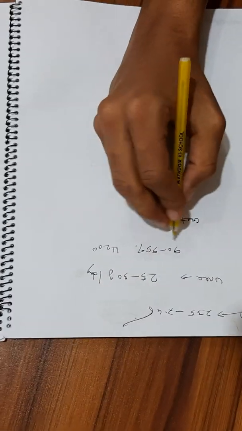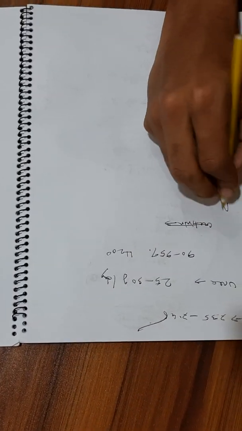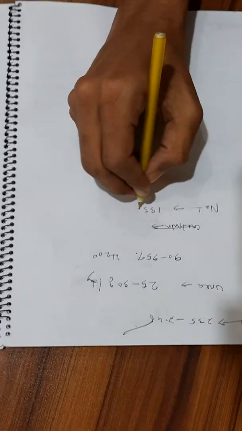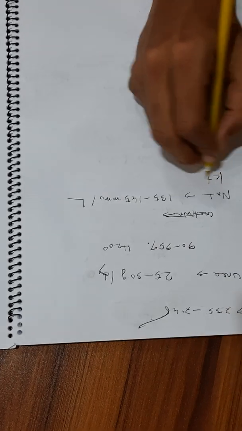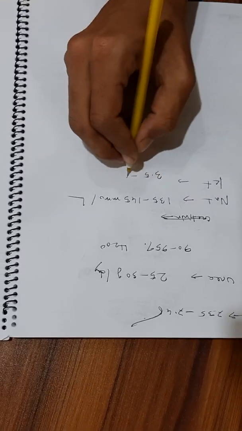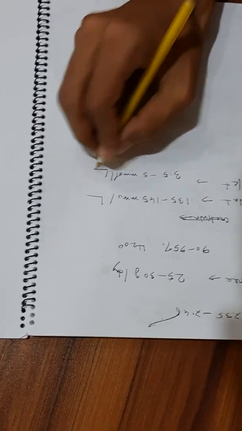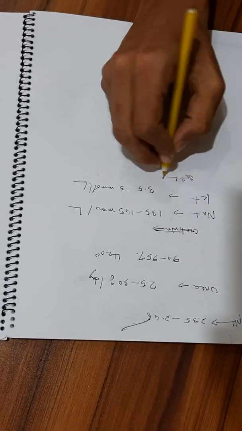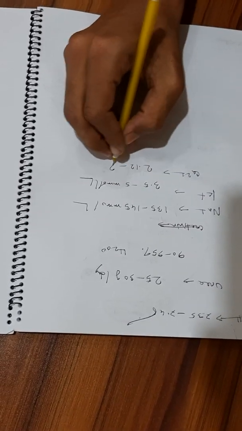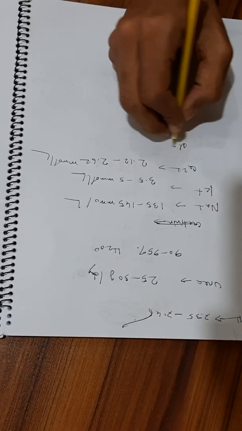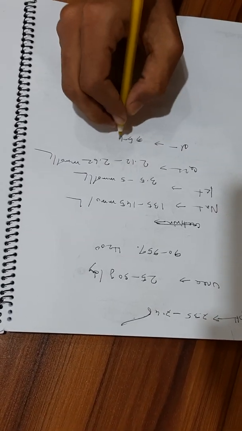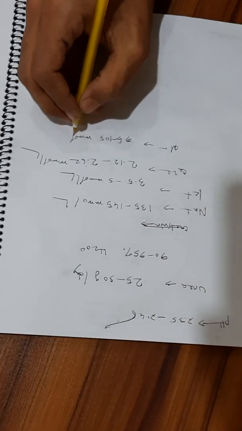Now we'll discuss serum sodium. Serum sodium is 135 to 145 millimole per liter. Potassium is 3.5 to 5 millimole per liter. Calcium is 2.12 to 2.62 millimole per liter. Serum chloride 95 to 105 millimole per liter.